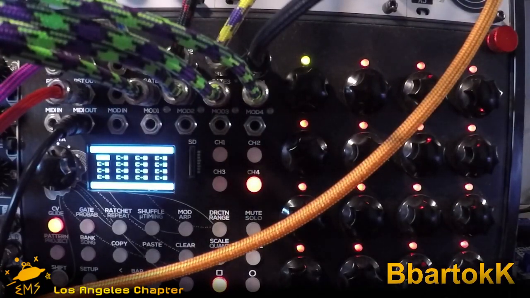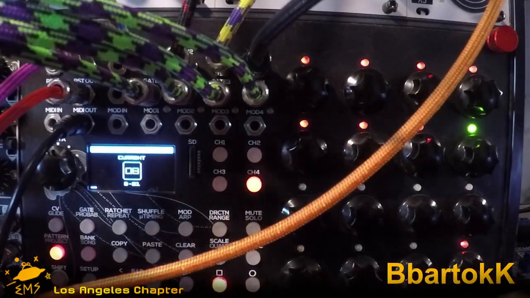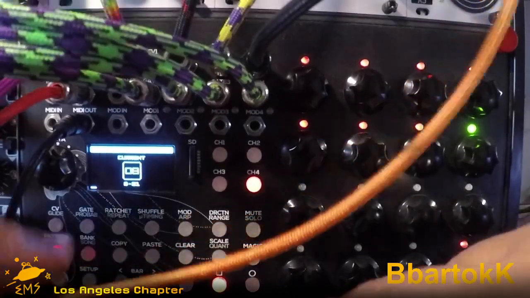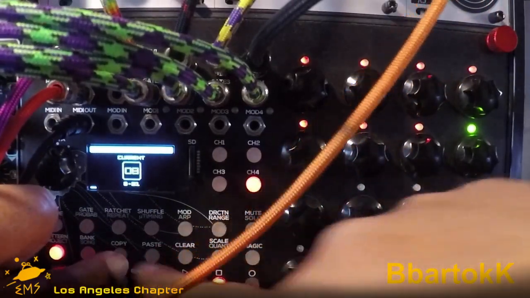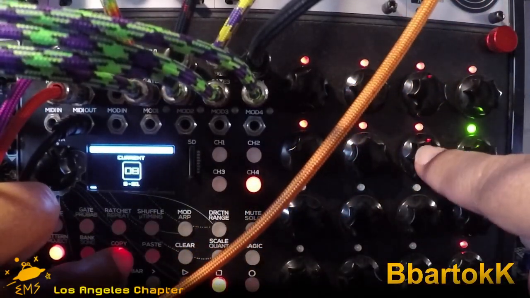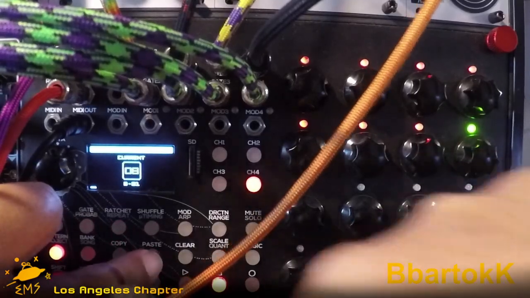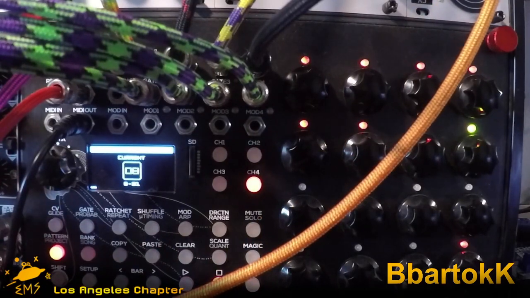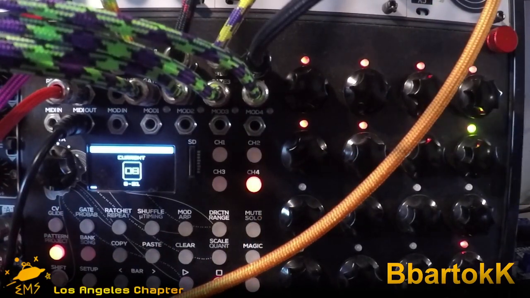Now, here's a little trick that I like to do. Let's go back to our pattern. The black sequencer has a copy and a paste function that I use a ton. So even though we're going to make a different pattern, I'm going to copy. You hold copy and then you press the pattern. And then we're going to hold paste and press 8. That's where we want to paste it to. So it copied that entire pattern here.